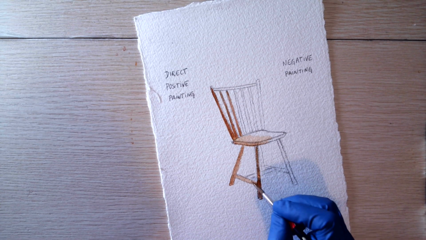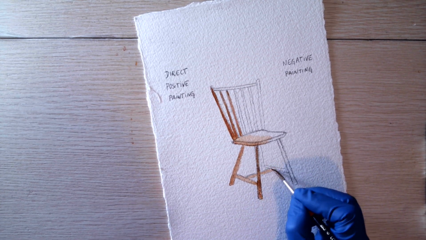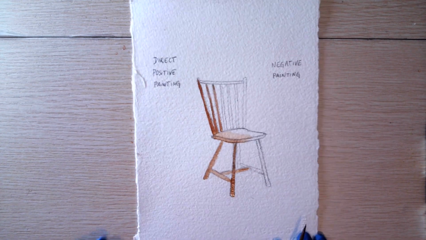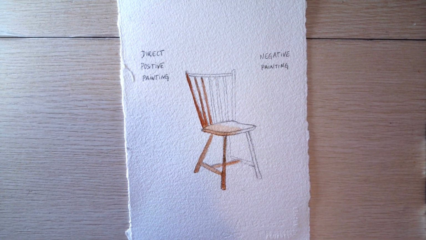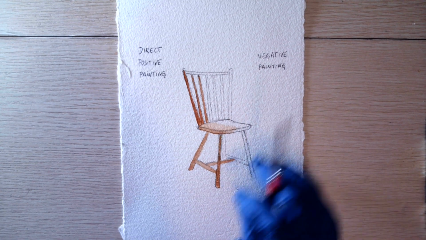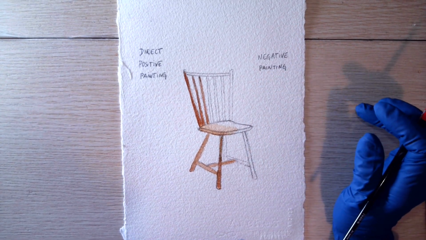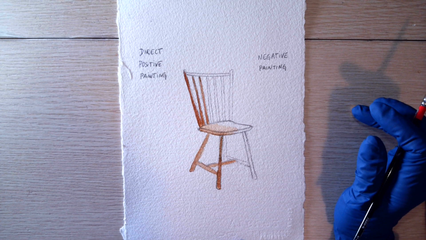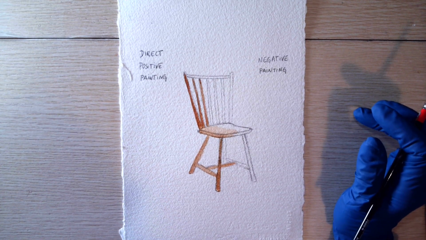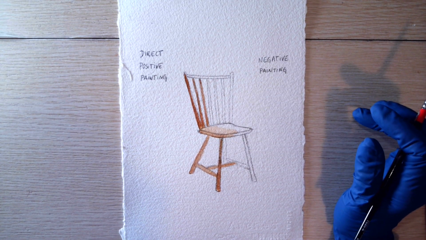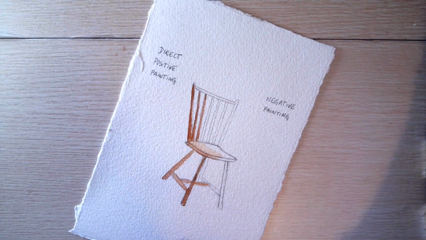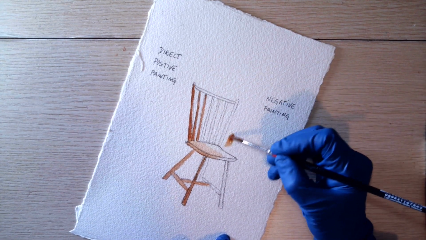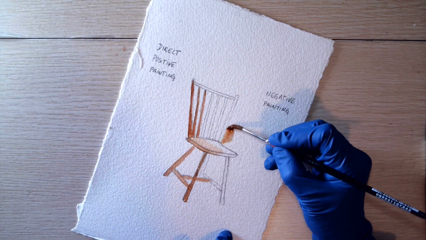And now, what I'm going to do that usually makes your painting very interesting is to transition to negative painting. Negative painting is very useful when you are painting night scenes or you're painting objects that are under bright light. Because now, instead of painting the object, you're going to be painting around the object.